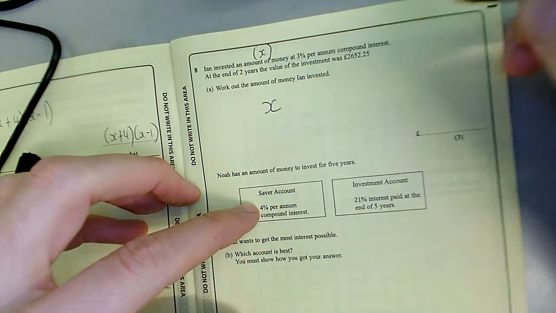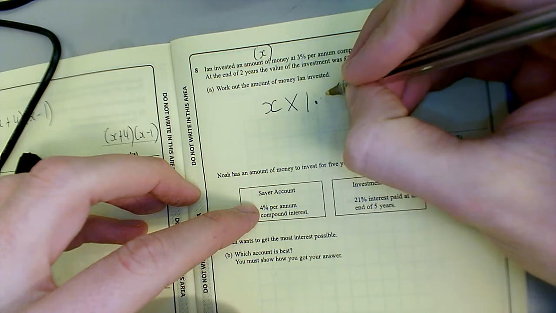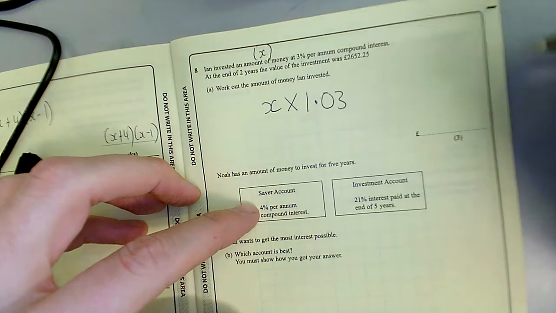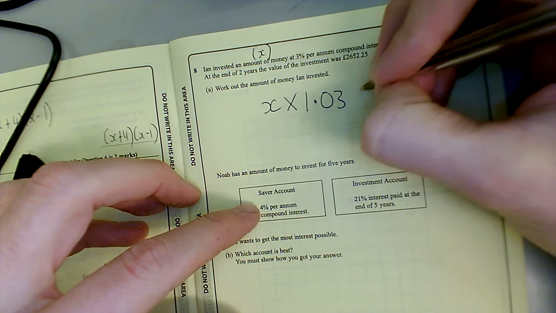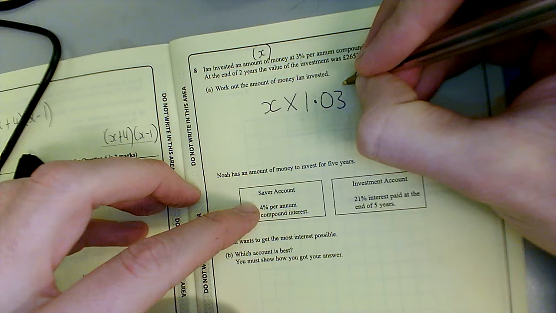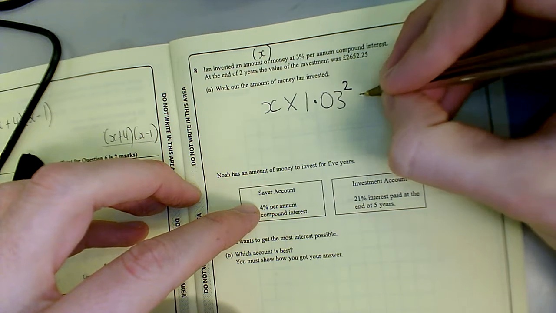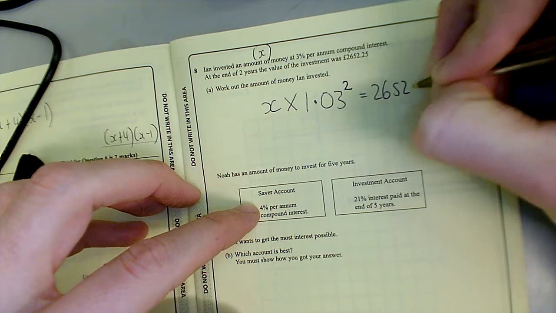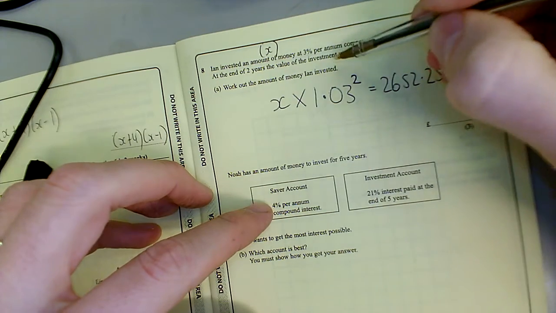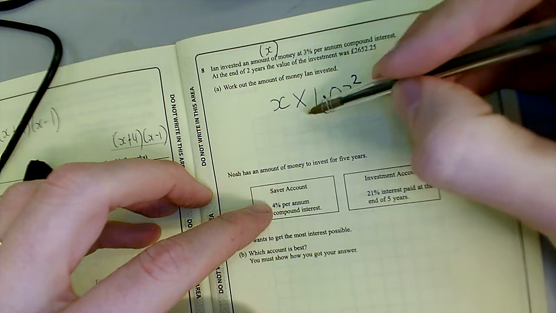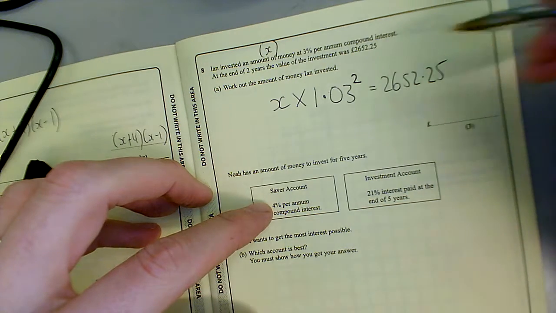So however much money he put in, it's 3% interest, so that's an increase of 3%, so we times it by 1.03. It's over 2 years, so we do it twice, so you could write times by 1.03 again, but we usually just use the number of years as our power. So over 2 years, that ends up giving us 2652.25. Work out the amount of money Ian invested, so how much was in there in the first place, so that if we times it by this multiplier, this many years, he ends up with this amount of money.